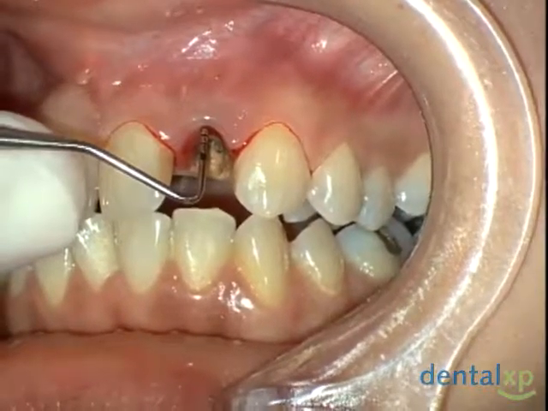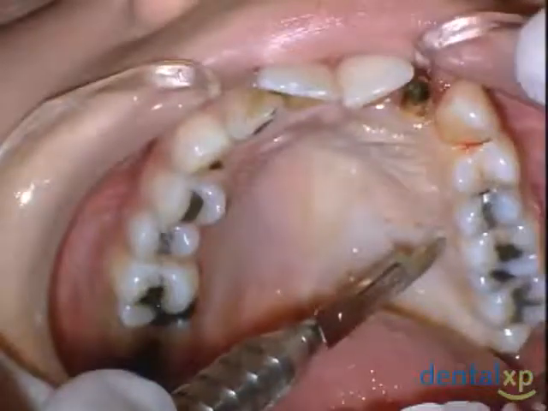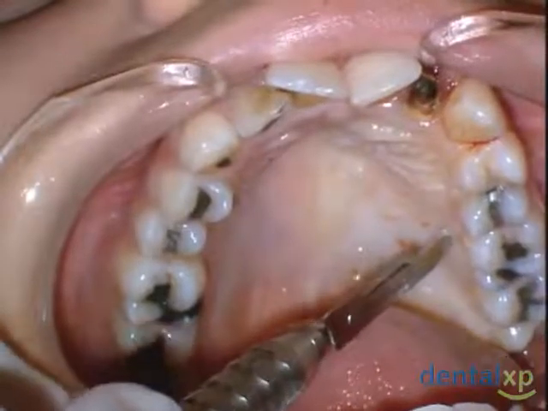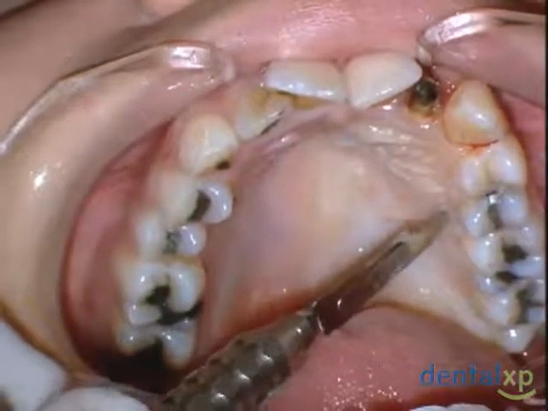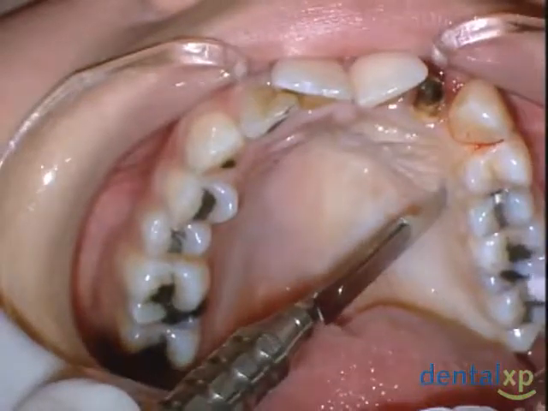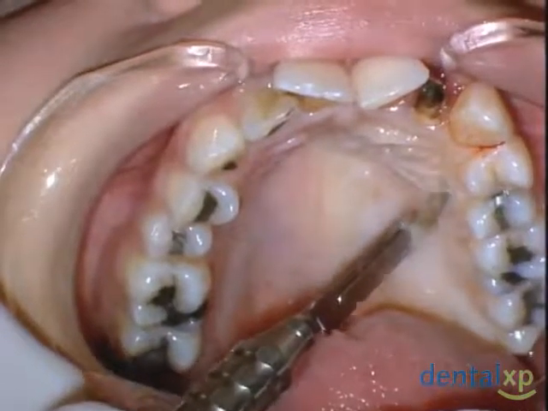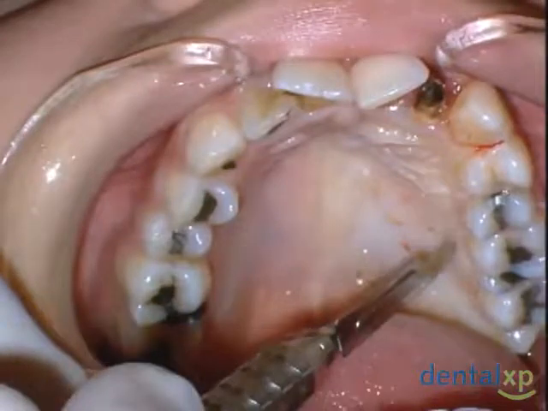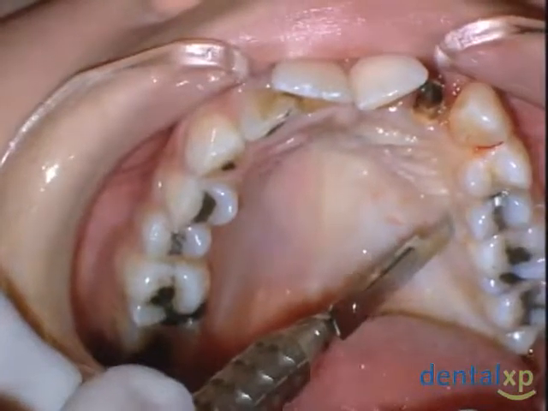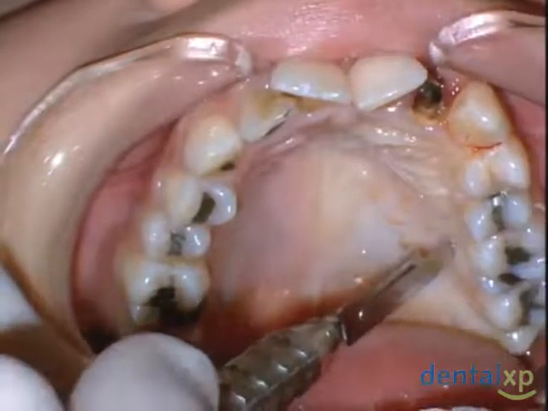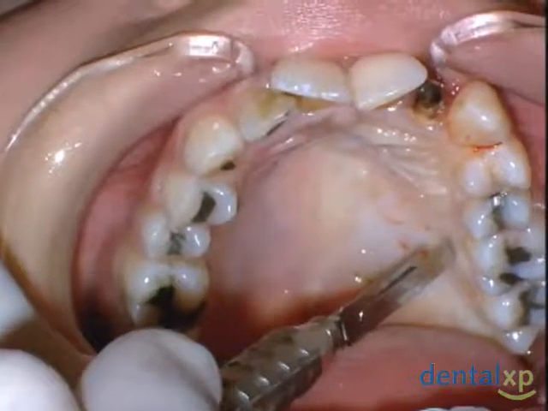You can see also the bone sounding on the facial exposed a very significant facial bony defect, and we are going to compensate for that with bone augmentation as well as soft tissue grafting. And as you can see here, we're going to first proceed prior to the extraction to harvest connective tissue from the maxillary left palatal region.